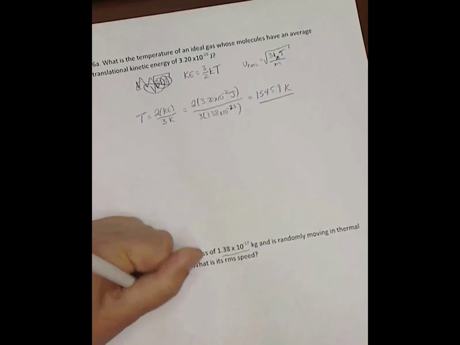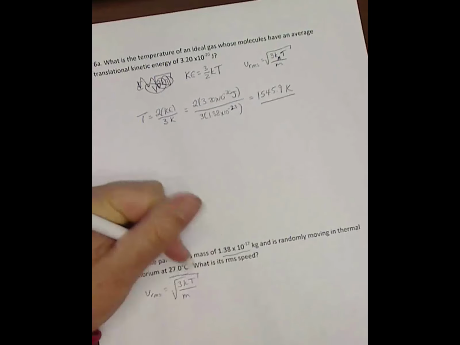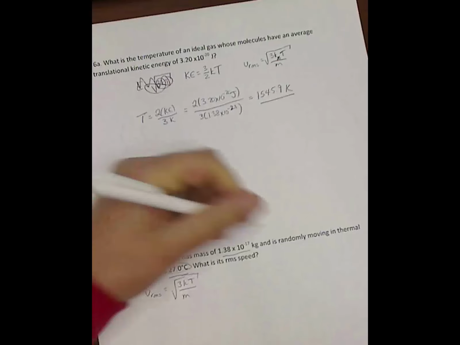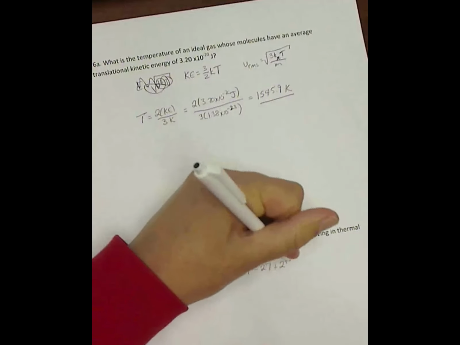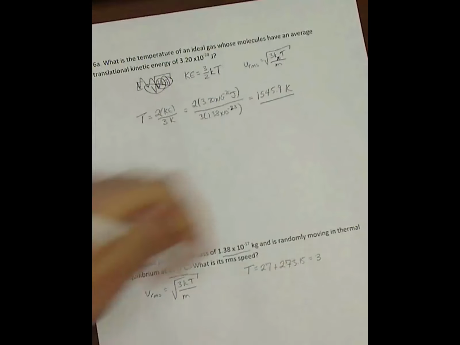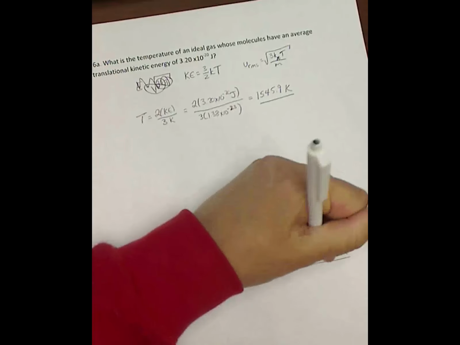Okay, so VRMS is just the first equation, the square root of 3 times Boltzmann's constant times T over m. I need to put my temperature in Kelvin. So my temperature is 27 plus 273.15, 300.15 Kelvin.